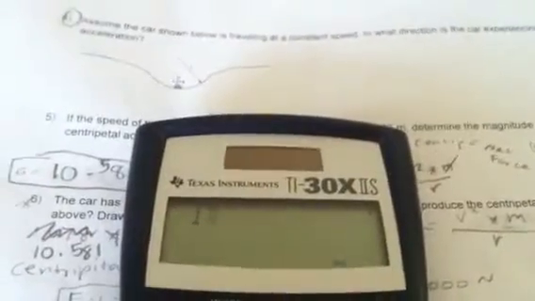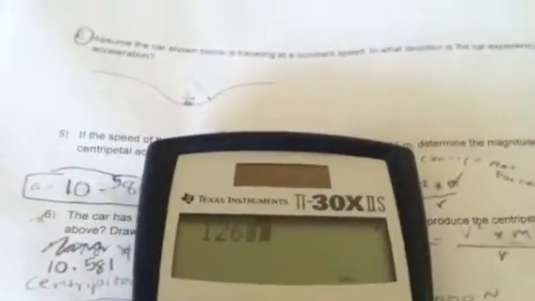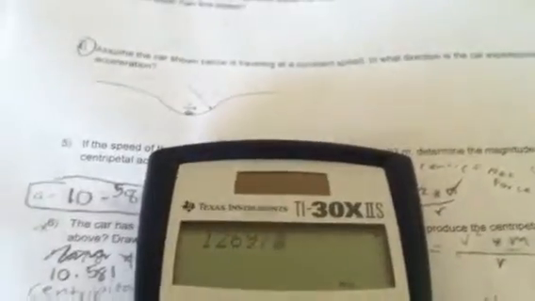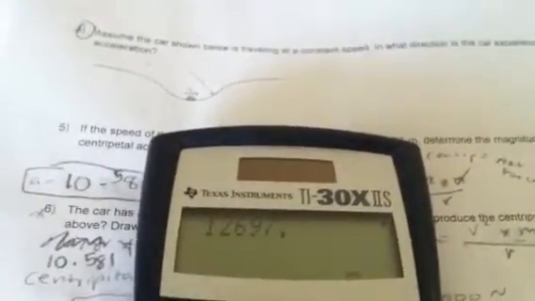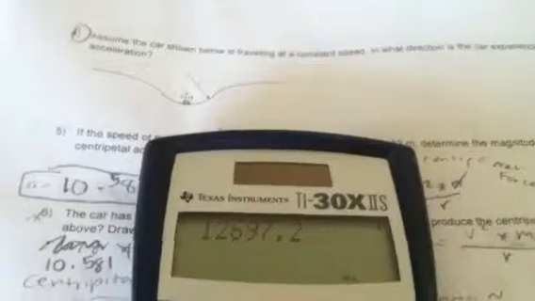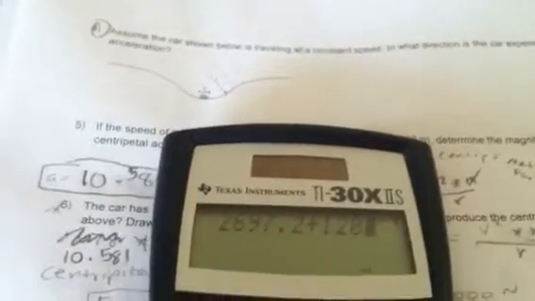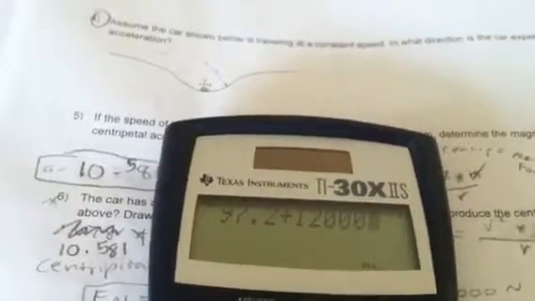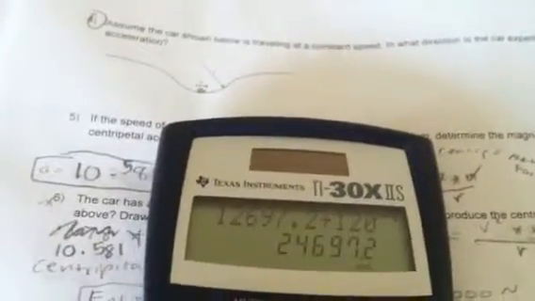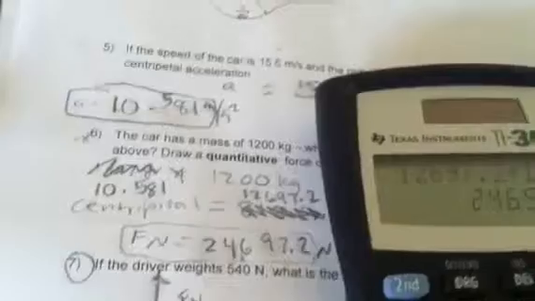If you want me to do that in the calculator, I guess I can do it. So 12,697.2 plus 12,000 is equal to, I don't know if you can see that, 24,697.2 newtons. There you go.